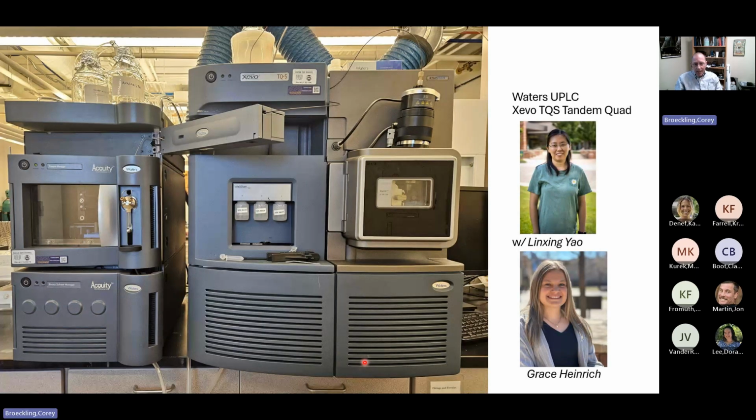And now I want to highlight some of the targeted applications, and really this is work done primarily by Lin-Sing Yao and working with Grace Heinrich. The instrument pictured here is a UPLC tandem quadrupole. So on the left is our UPLC system. This looks very similar to some of the other instruments I've showed you because it's the same manufacturer, same ionization source, same LC, same column. It's just that it's a tandem quadrupole, which makes it very well suited for targeted analyses.